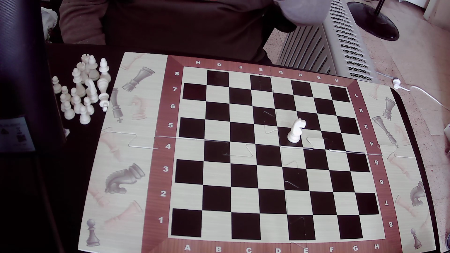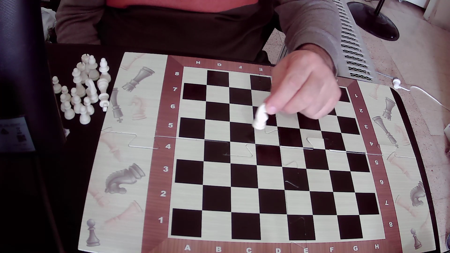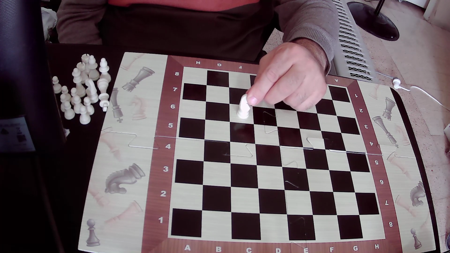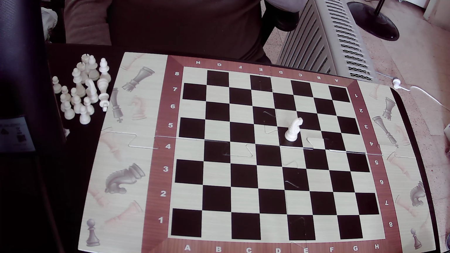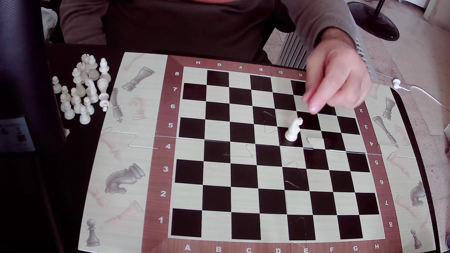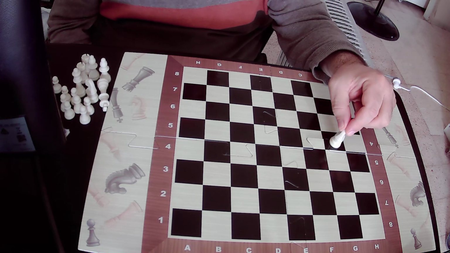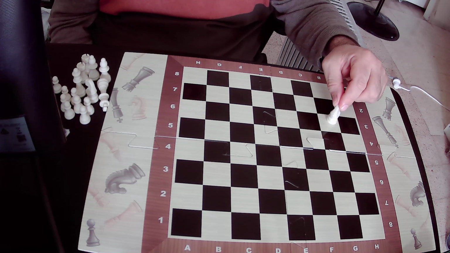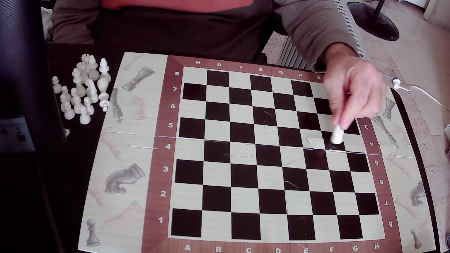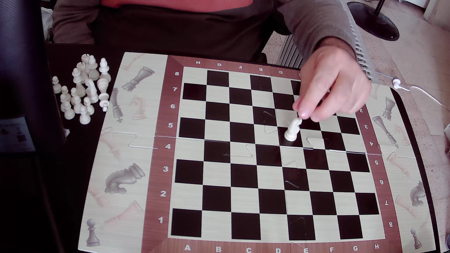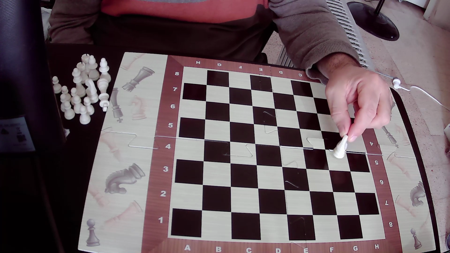Or you can move the knight 2 steps to the right side and then one step down. And also you can move the knight 2 steps to the left side and one step down. Or 2 steps to the left side and one step up.